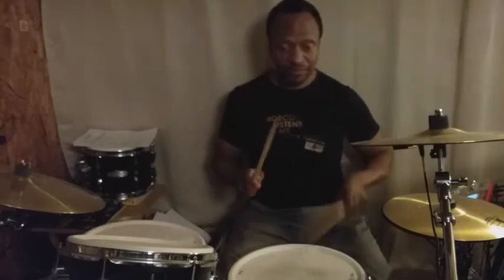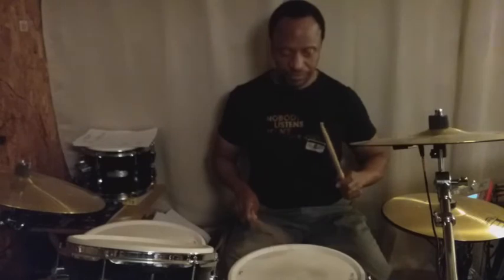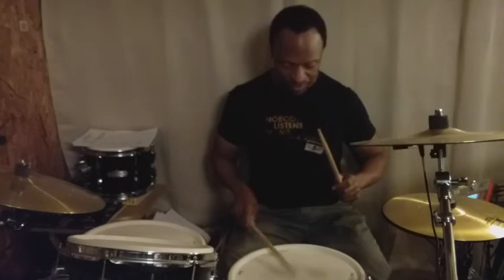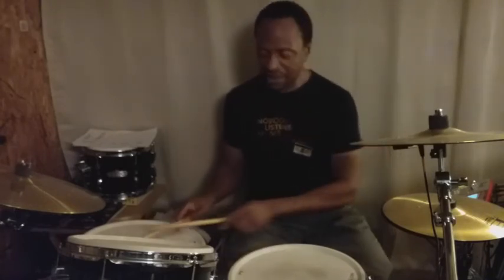Or starting with the stick down first, right? That's the upstroke. That's the downstroke. Upstroke, downstroke. Upstroke, downstroke. If you're practicing with your hand, downstroke, upstroke.